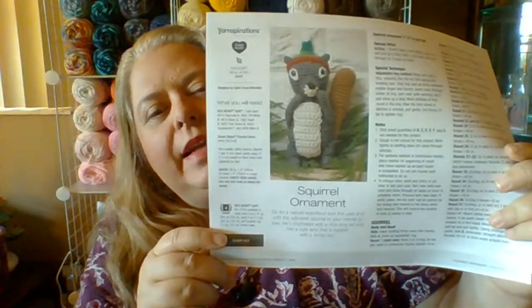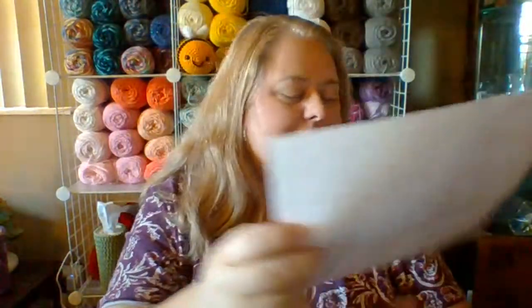We're going over how to read a pattern. And so on here, it says, go for a natural woodland look this year and add this adorable squirrel to your mantle or tree. So this gives you the idea. So if it can go on a mantle, then you know right away that yes, it can sit flat, which is important to know.